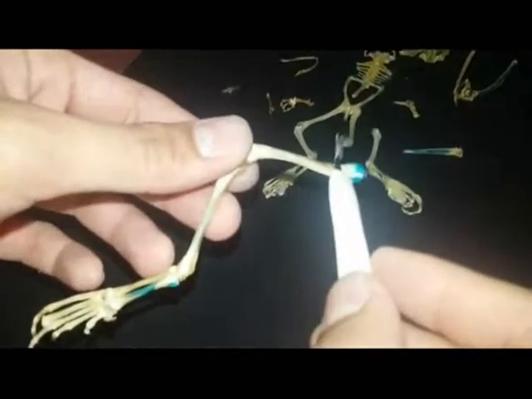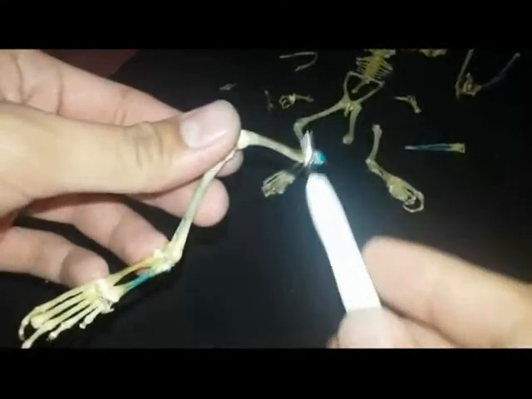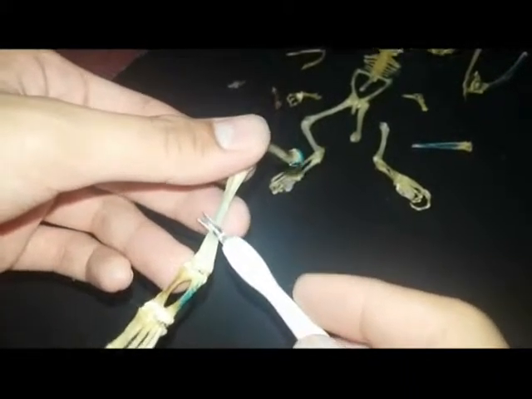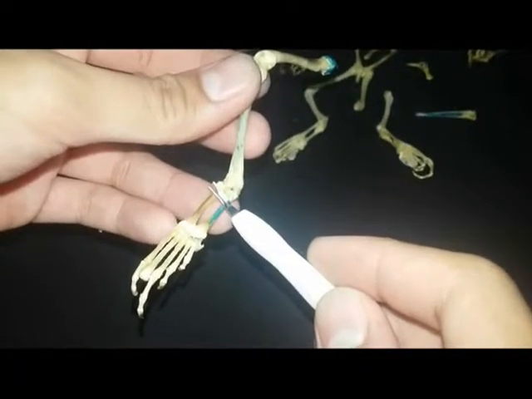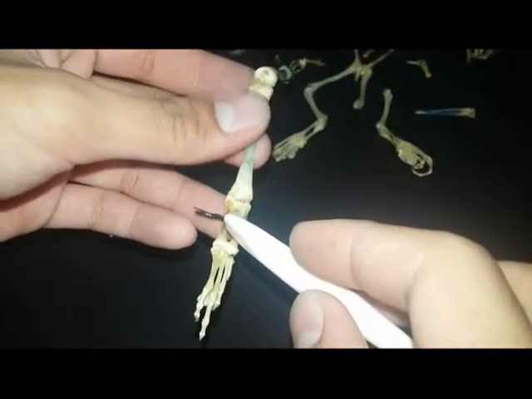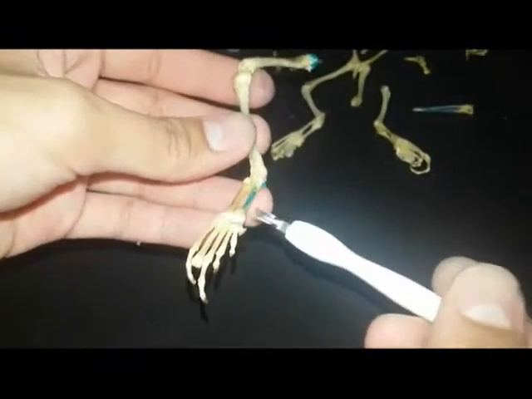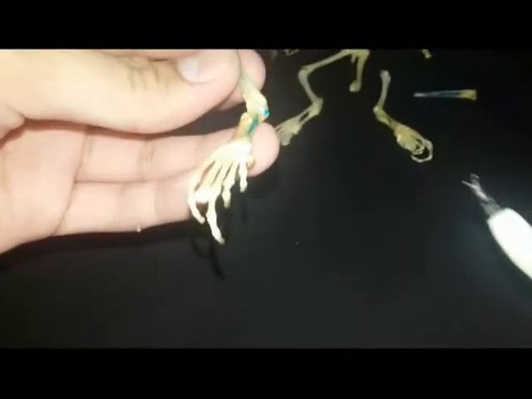head of femur, the femur, tibiofibula, calcaneum or fibulare, astragalus or tibiale, ordinary tarsals, calcar, metatarsals, and the phalanges.